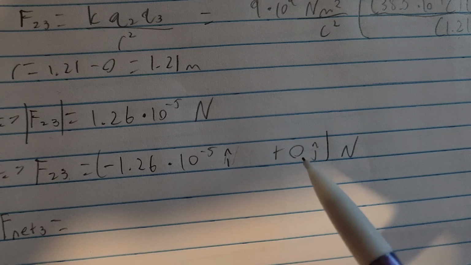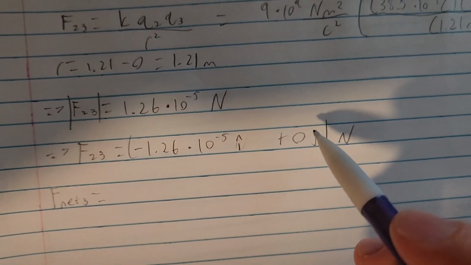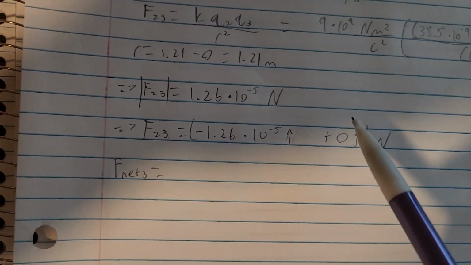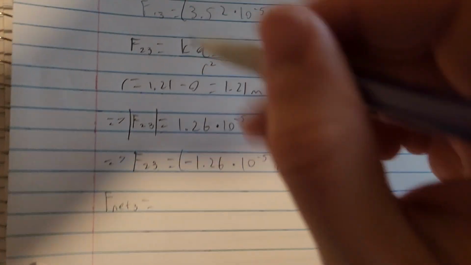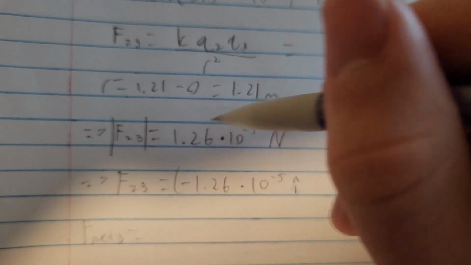If either of the force vectors of Q2 on Q3 or Q1 on Q3 had anything in the y direction, you would have to separate basically this number we got here. This would be the net force of 2 on 3.